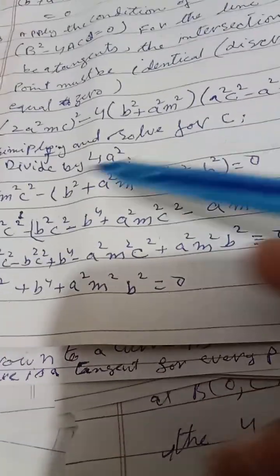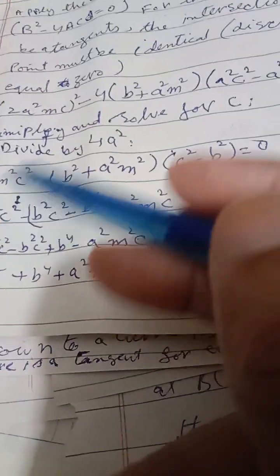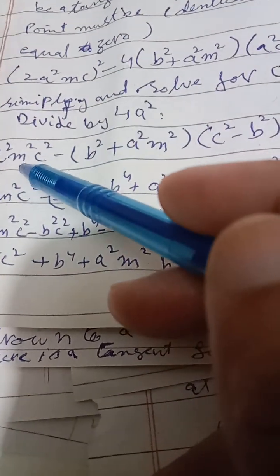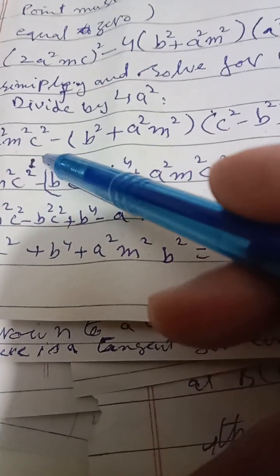Simplify and solve for c, dividing by 4a square. We have 4a square, m square c square.